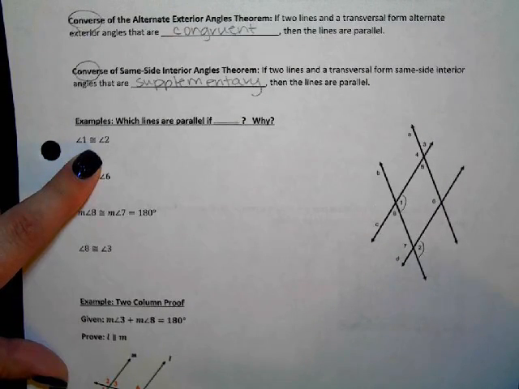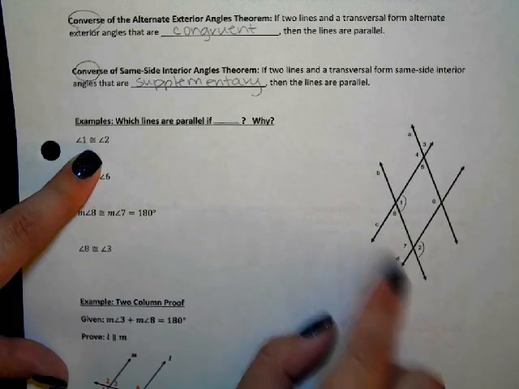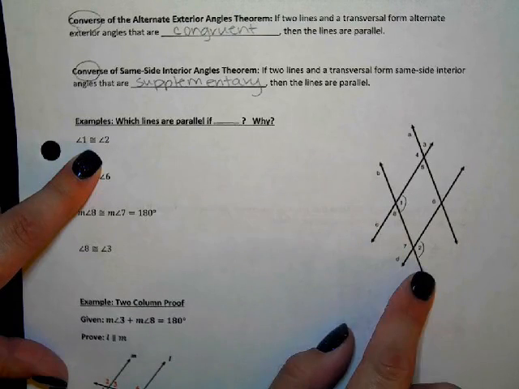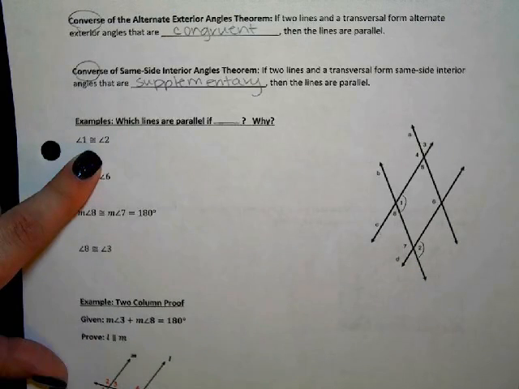Yes. Yeah, then C and D would be parallel, and what would tell you that they're parallel? Corresponding angles, but we wouldn't say corresponding angles, we would say one specific word before it, the converse of corresponding angles theorem. Does that make sense?